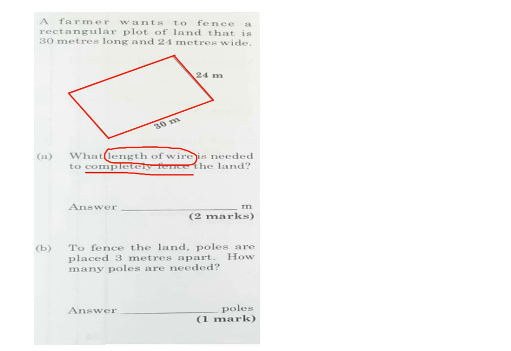we have to ask ourselves, well, what is this particular property of this shape? What do we call the distance around a flat shape? That's the first thing that we need to ask ourselves, right? And if we're able to come up with the answer, we will then be able to do the rest of the question. So the first thing is the distance around a shape, right, is called the perimeter, right? So the perimeter is this distance, and this is what they're asking us to do, because fencing the land means putting fence on the perimeter of the property.